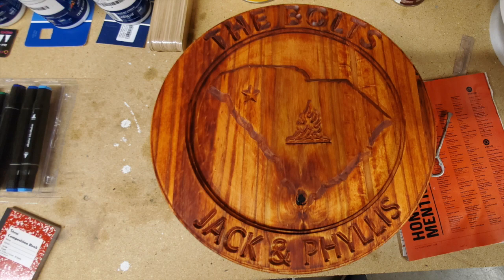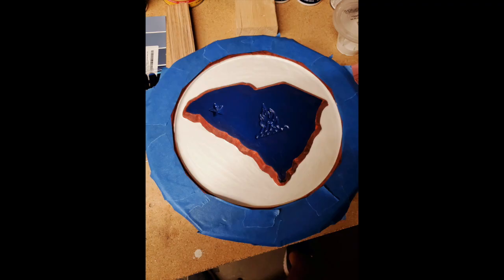I put it on there. It did not look good. I was able to recover by using a darker stain. I didn't wipe it off. I just let it soak in overnight. I gave it a light sand in the morning, and that gave me the look I was going for.